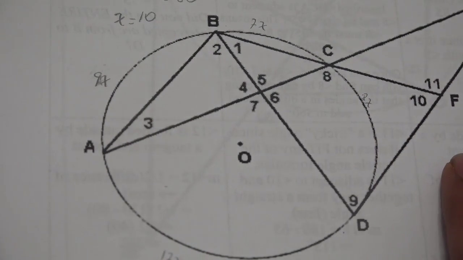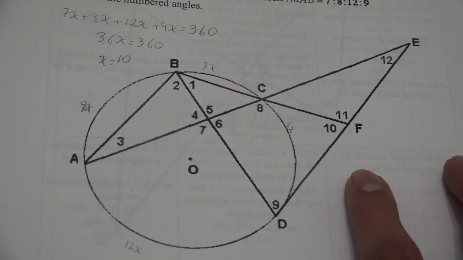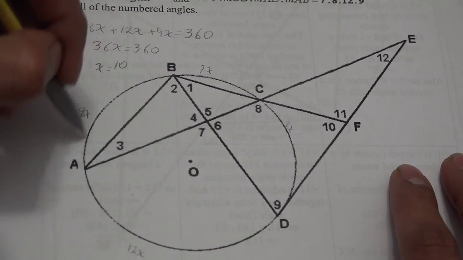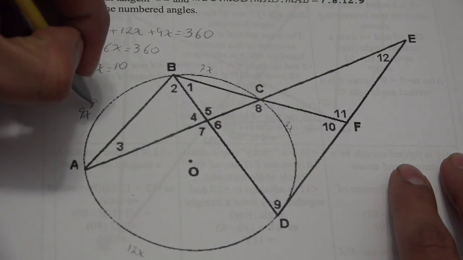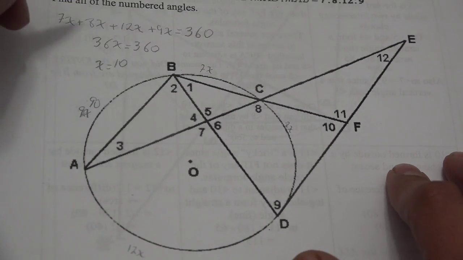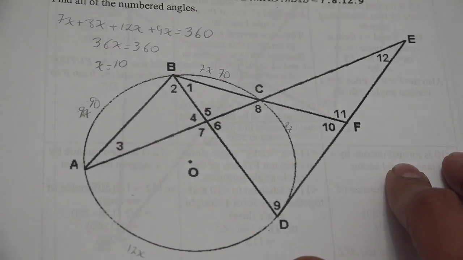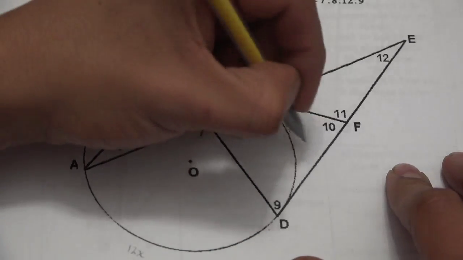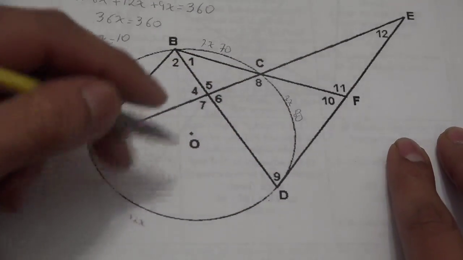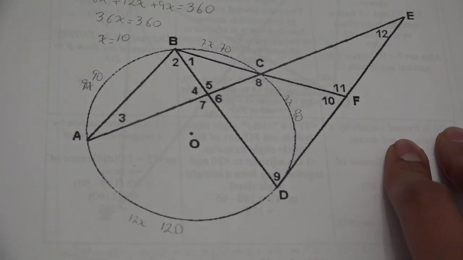Let me make the circle smaller, but still, hopefully you'll see everything. So arc AB measures 90 because 9 times 10 is 90, since x is 10. 7x, then this is 70. Then this one is 8x, so this one is 80. This one is 12x, so this is 120. Okay, so that's how I found my measures.